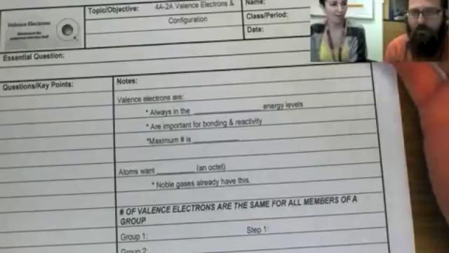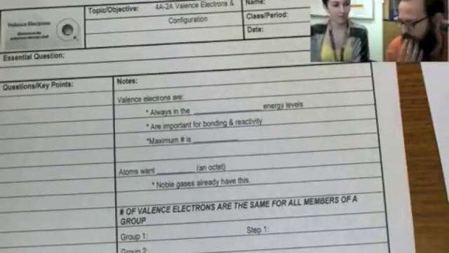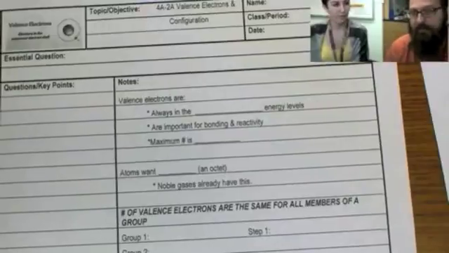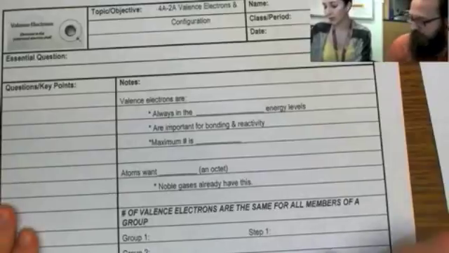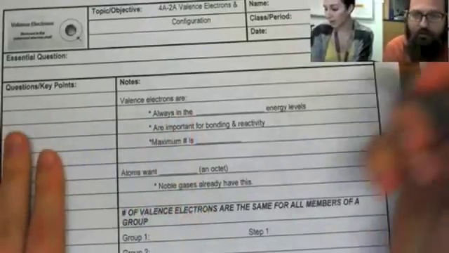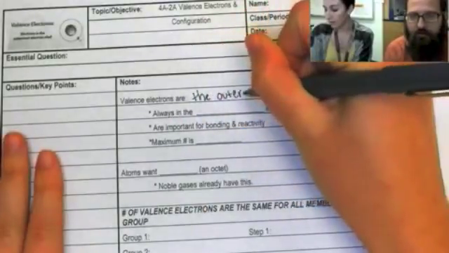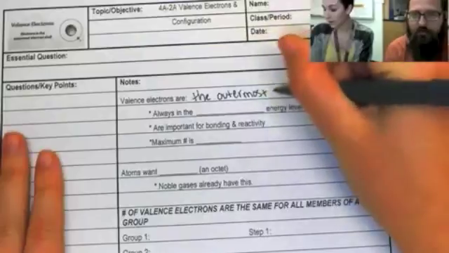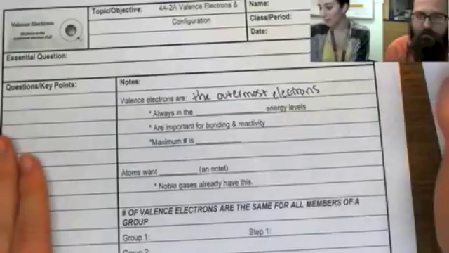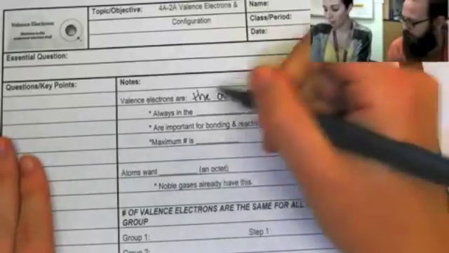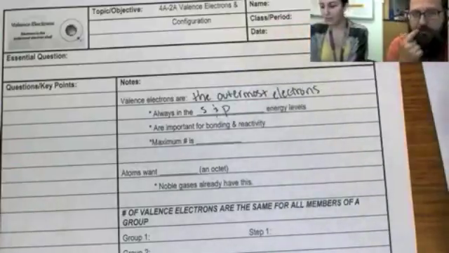What are they exactly? Well, I know they're the electrons on the outside of the atom, in the highest energy level. That's right. They're the highest energy level and the outermost shell. So let's put that in right here. Valence electrons are the outermost electrons in an atom. All right, and they're always in the s and p orbitals. We'll talk about those a little bit more later on. They're never in d orbitals or anything like that.